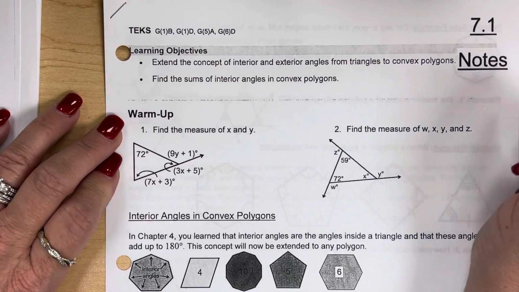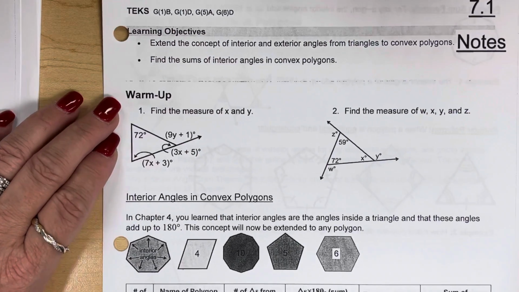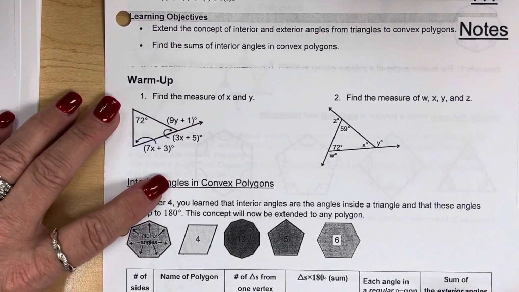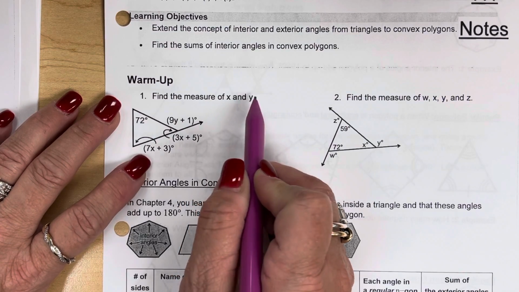Okay, today we're starting chapter 7. This is lesson 7.1. So let's go ahead and take a look at the warm-up. For this first one, I'm supposed to find the measure of x and y.